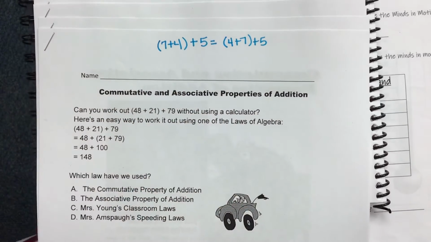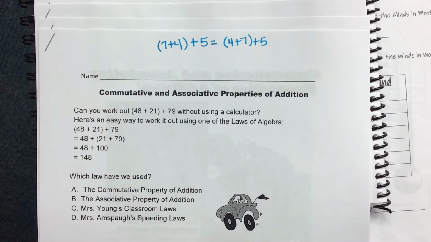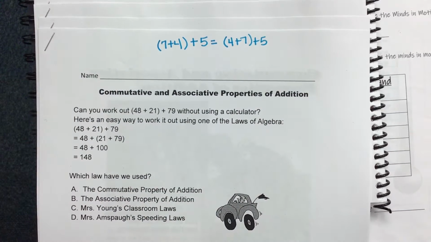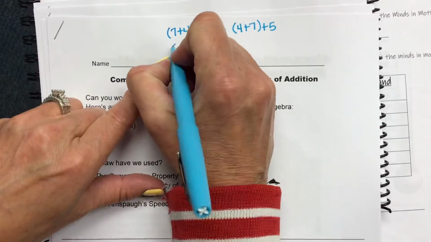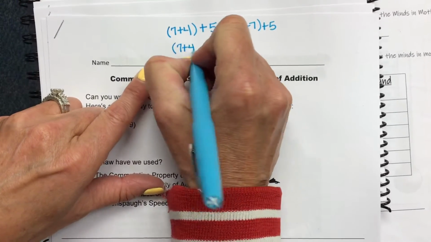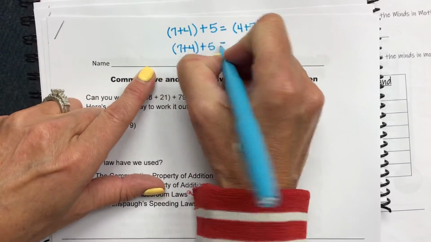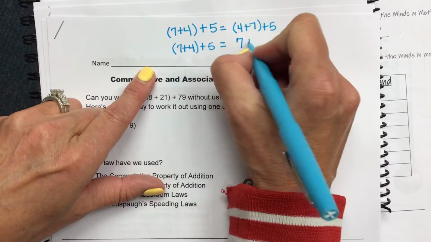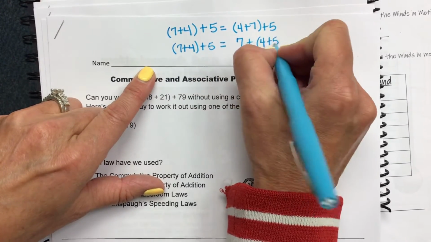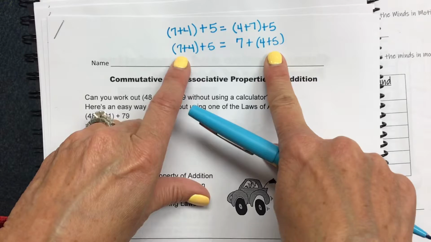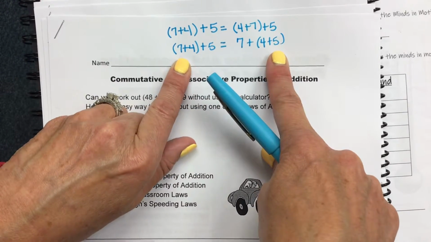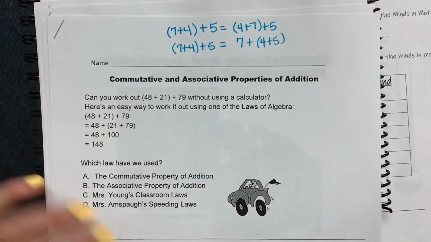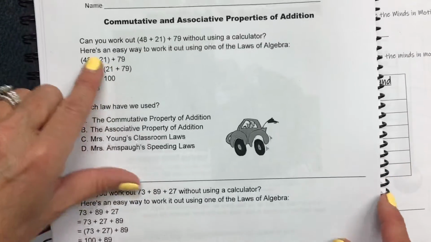So just because it's parentheses, you can't look at it and automatically assume that it's going to be the associative property of addition. It could be commutative. It depends. If I had said this, then now I have different numbers in my parentheses. That's the associative property. Does that make sense? Okay, so let's look down here at this example.